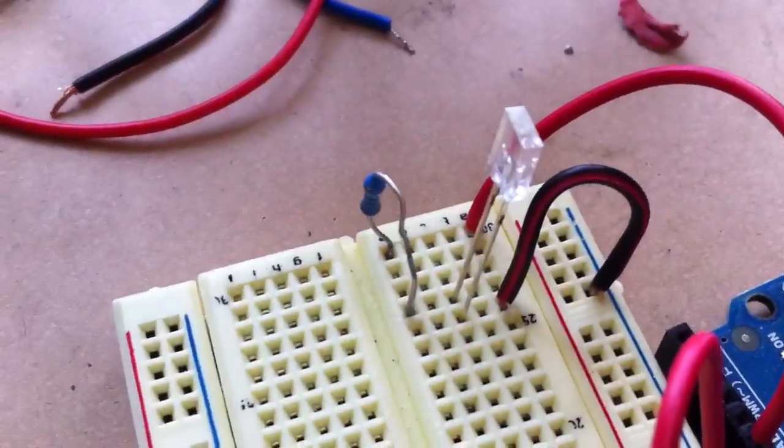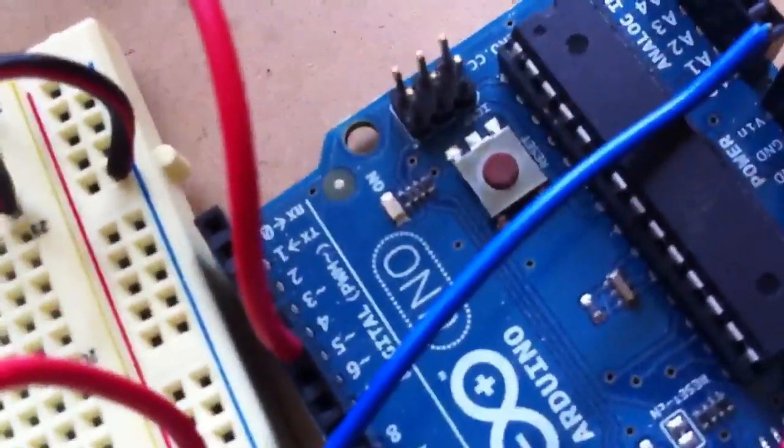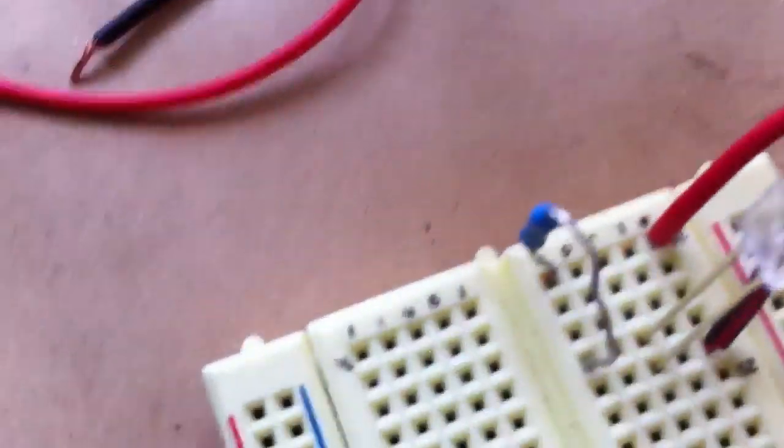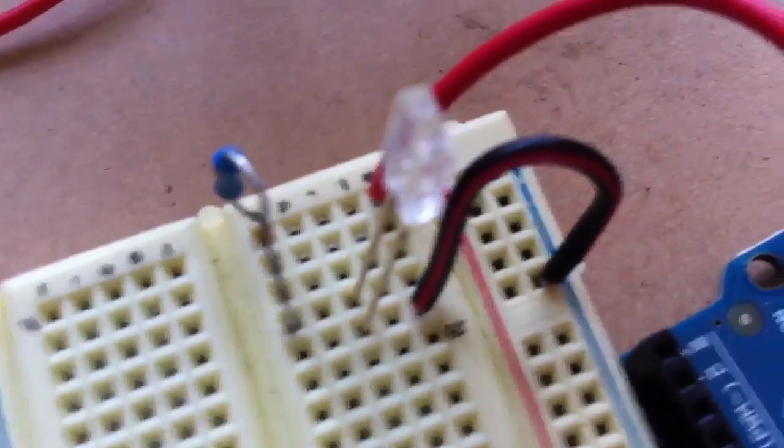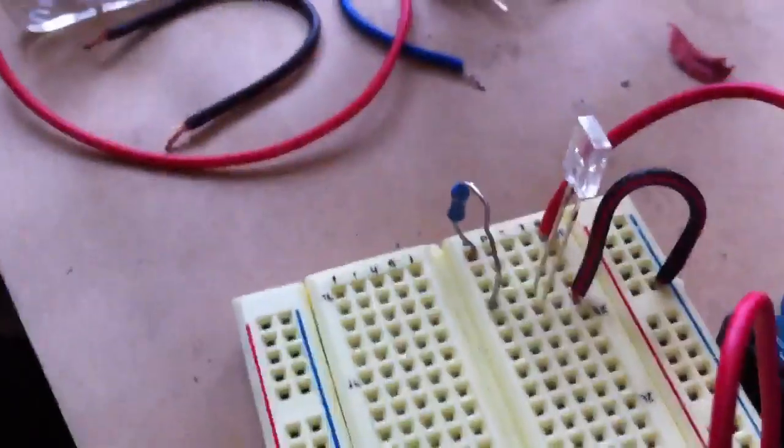Then for output, what I've got is an LED, which is going to be turned on and off by using the computer. So the way that works is on digital output 5, I've got it going to a 20 ohm resistor that goes to a little green LED, which is then of course grounded. So that's all that is. So basically, you're just going to bring the LED high and low, turn it on and off.